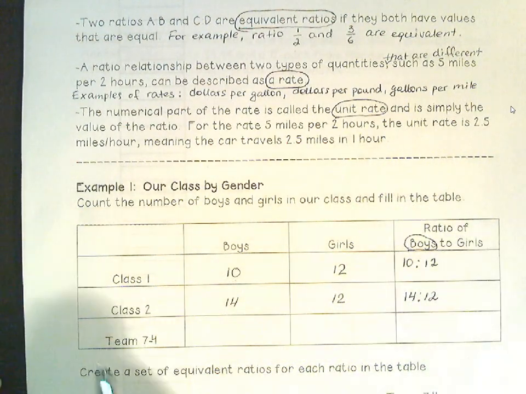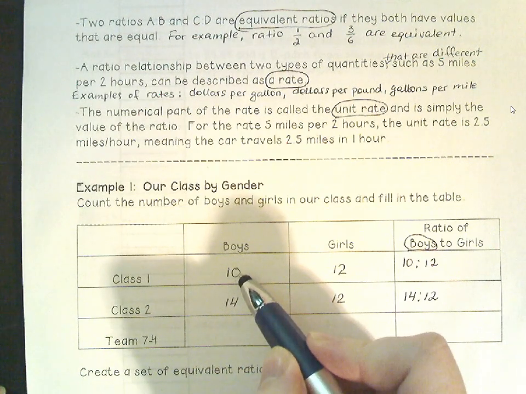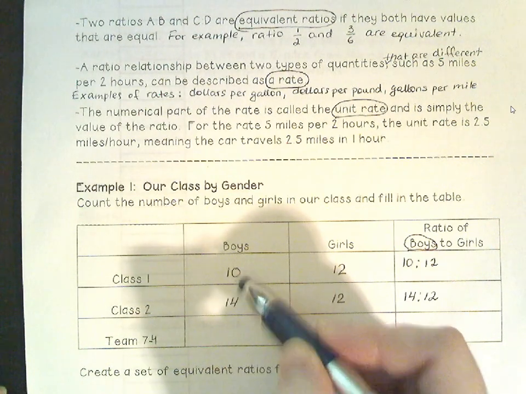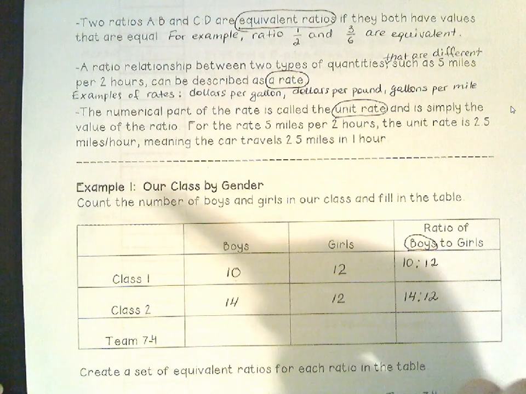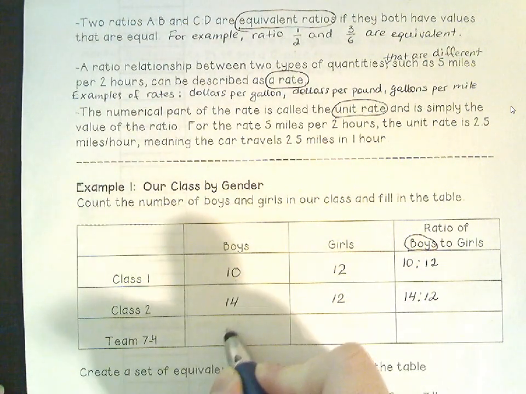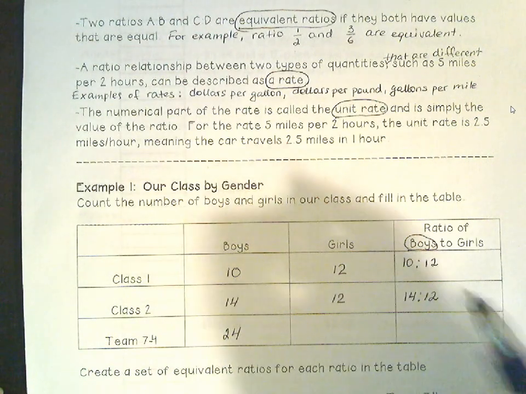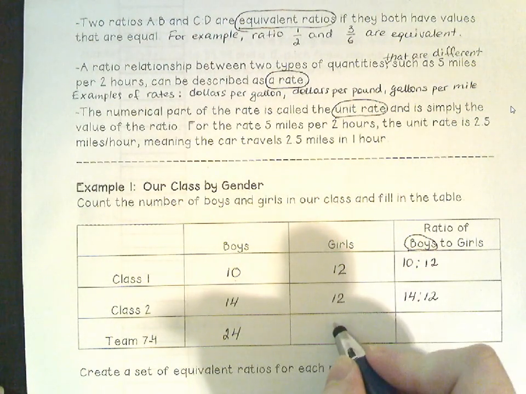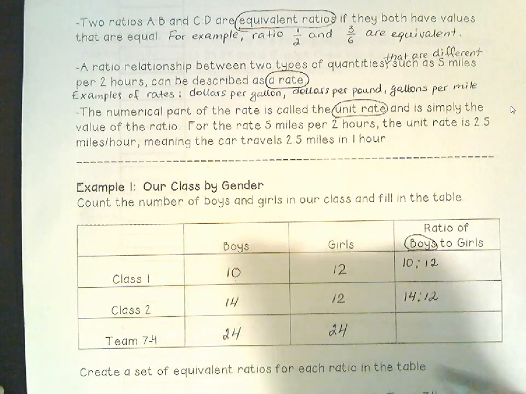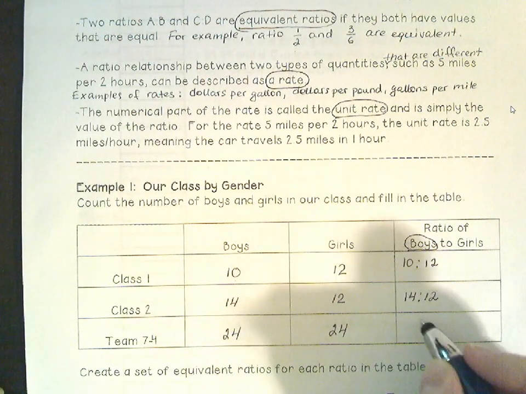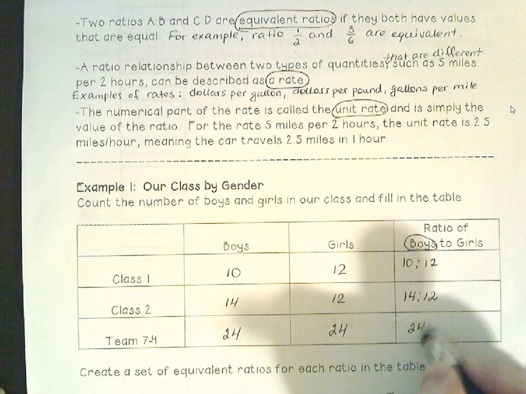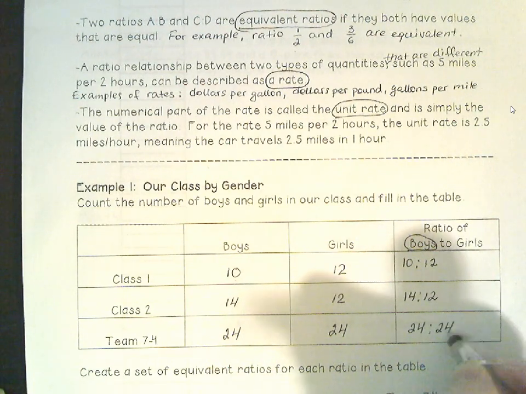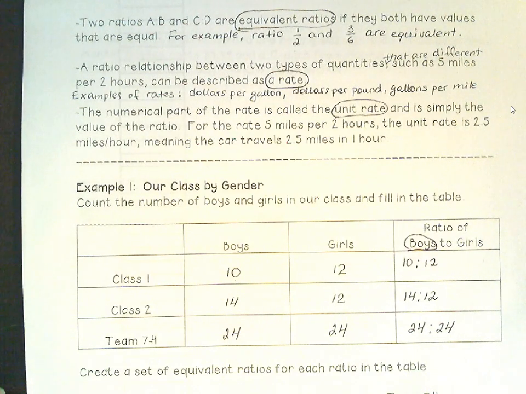And let's look at the whole team. So if our team is 7-4, there is a typo in the packet. If we have two classes and we have 10 boys and 14 boys in each class, so on the whole team we will have 24 boys, right? For the girls we will have 24 as well. Actually, we have the same number. The ratio of boys to girls is 24 to 24. Works out just nicely.